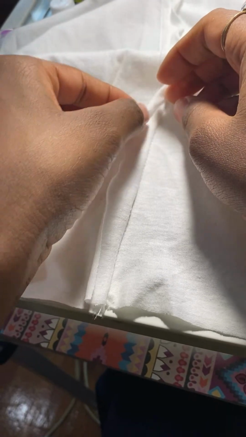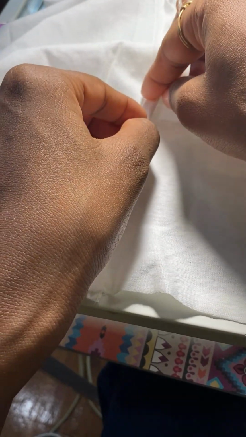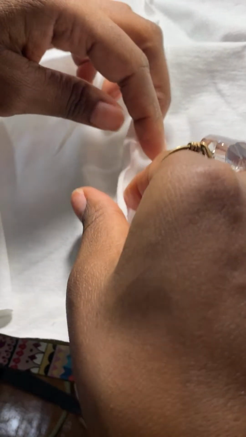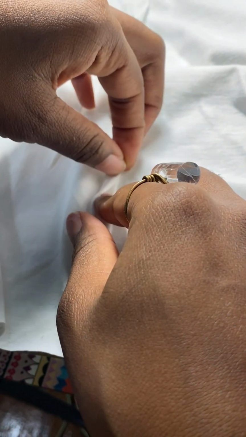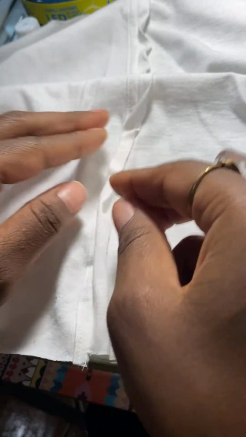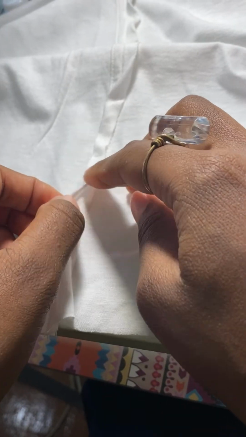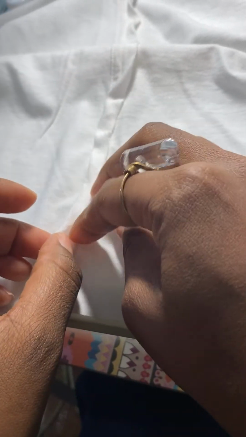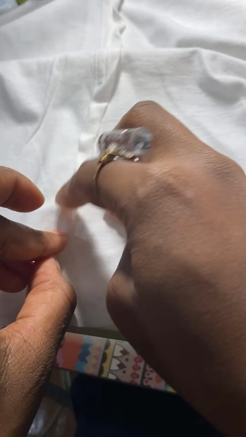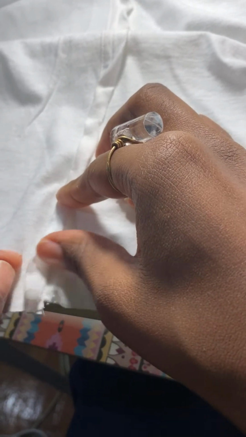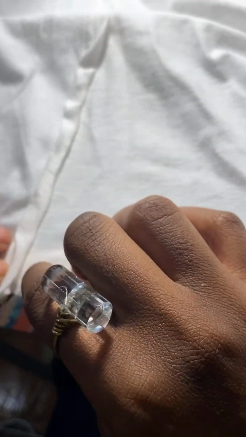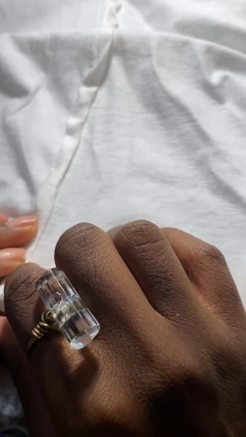Then the next thing I'm going to do is, once I'm done sewing the faux channel, I'm gonna sew the channel for the front of the shirt. And then I'm gonna connect the front and the back of the shirt. Or maybe I'm gonna connect the front and the back of the shirt first and then do the channeling. I think that would be easier.